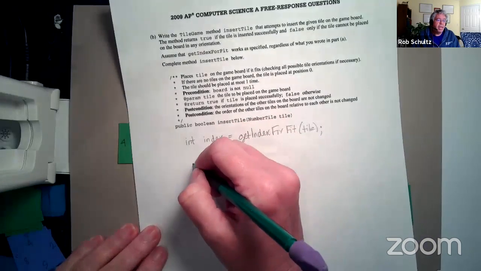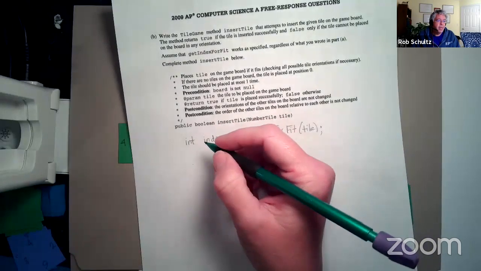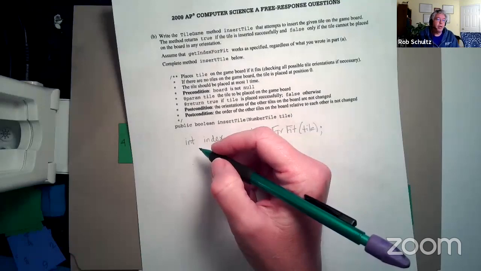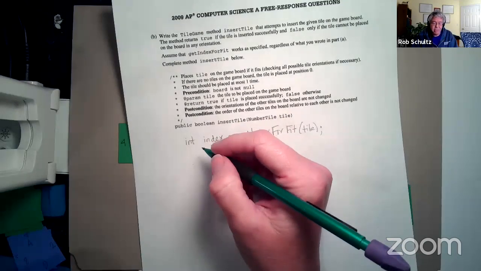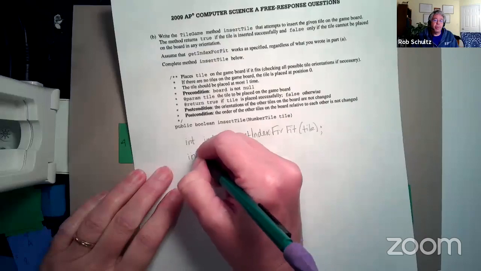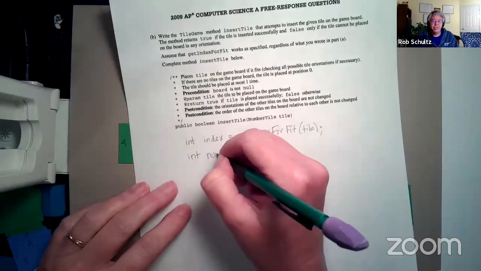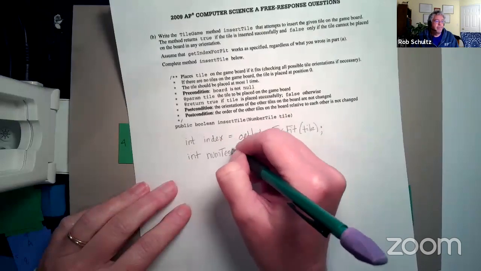So what we're going to end up doing is, because there are 4 different ways I could rotate it, we need a variable that's going to keep track of how many times we've tested, because we're going to have to test it 4 times, one for each orientation. So the next thing we need is a variable to keep track of the number of tests, and we can just call it num tests.